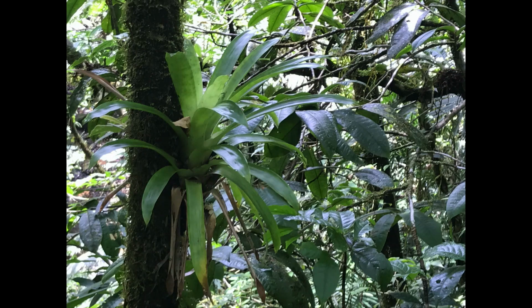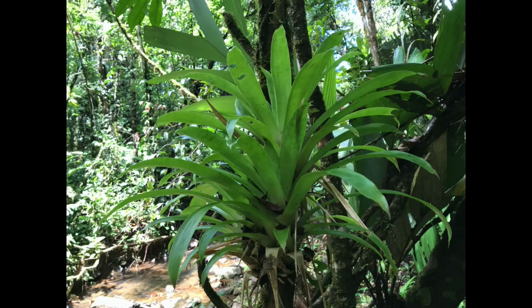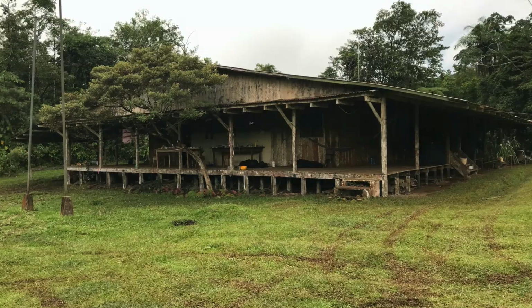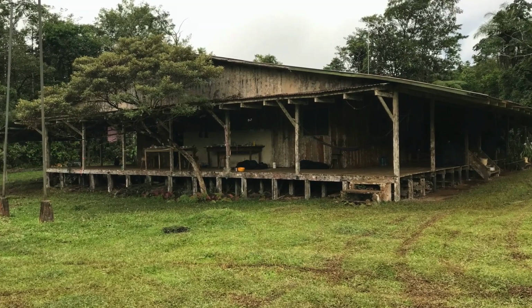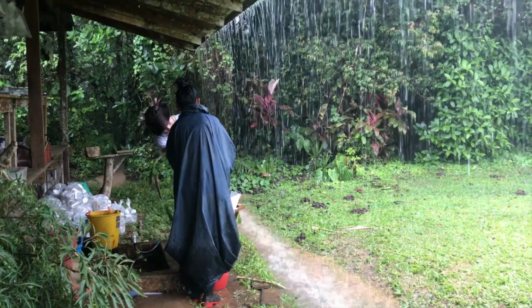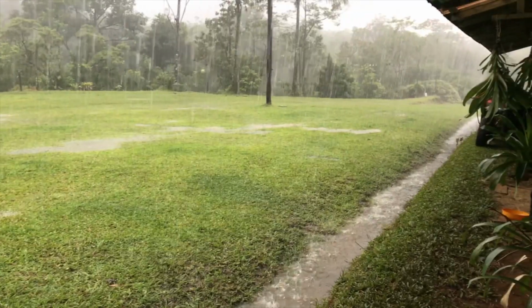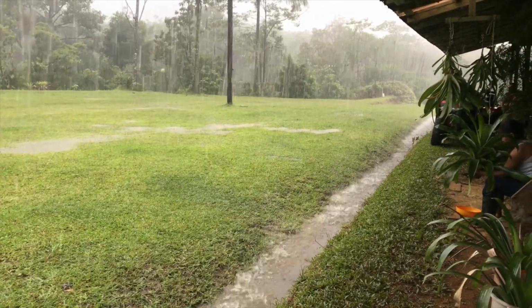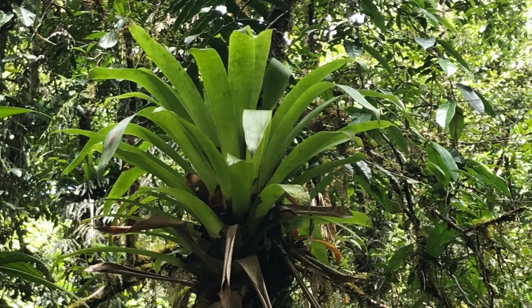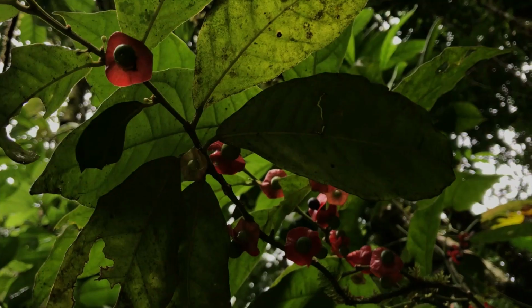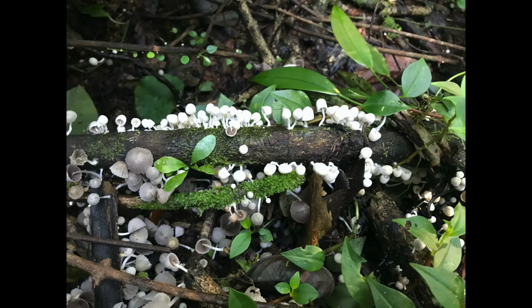To study bromeliads in their natural environment, we work at Patia Biological Station in the Área de Conservación Guanacaste in northwest Costa Rica. Here, it rains a lot during the winter, almost 3 meters per year, filling the bromeliads with water. The surrounding rainforest is rich in biodiversity.